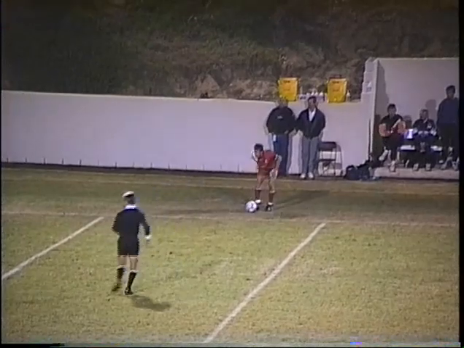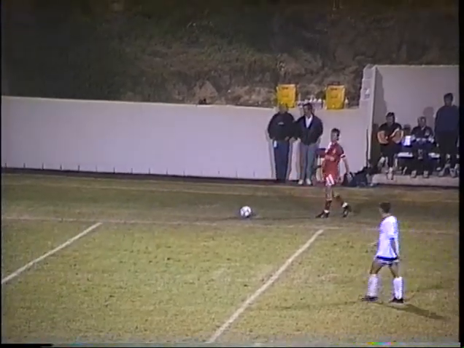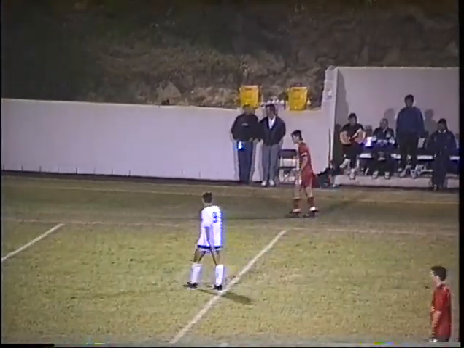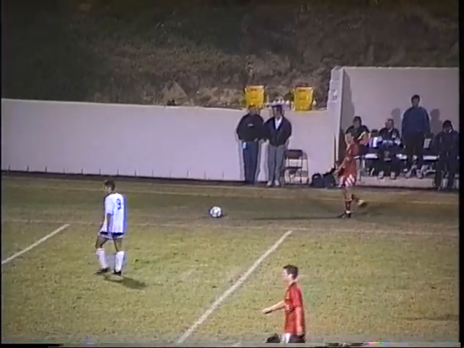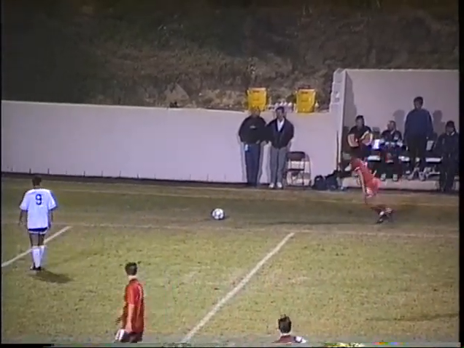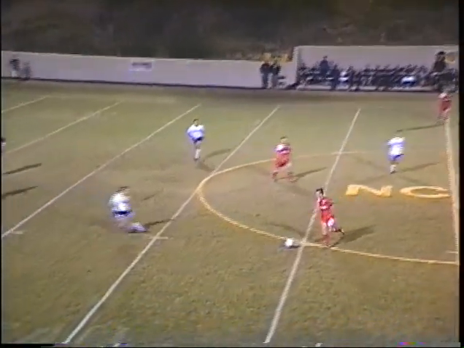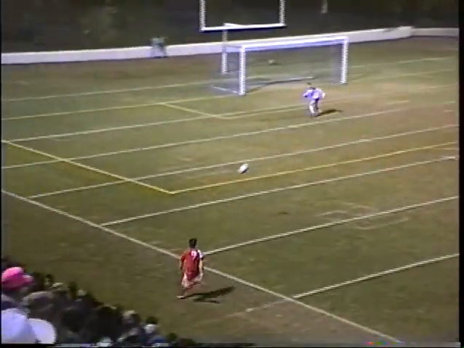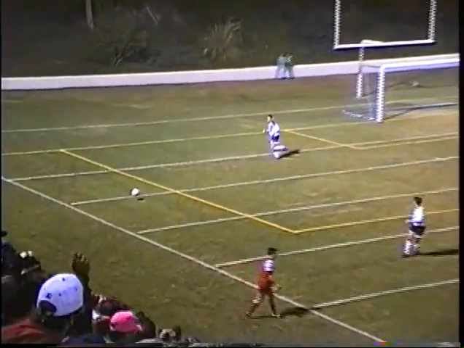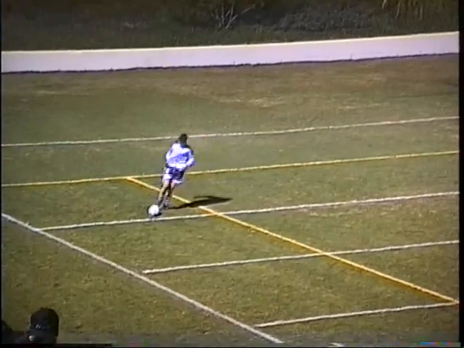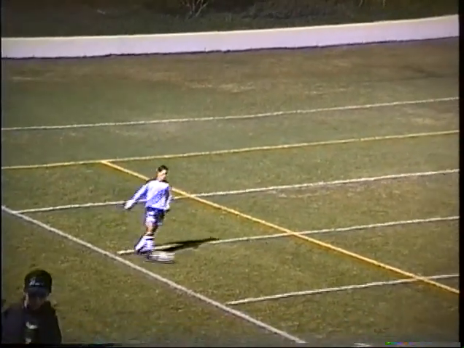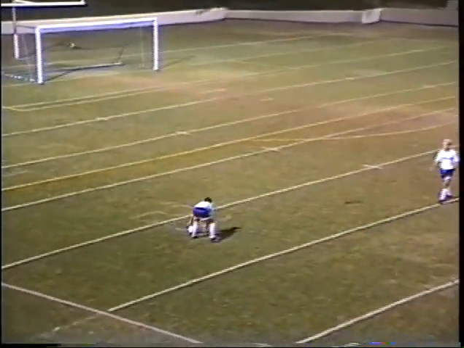The scoreboard clock has been shut off. A clock on the sidelines reads 52 seconds. The referee will make the final determination. 0-0. Quite probably will end this half at 0-0. Offside, Stanford. The offsides call against Stanford.